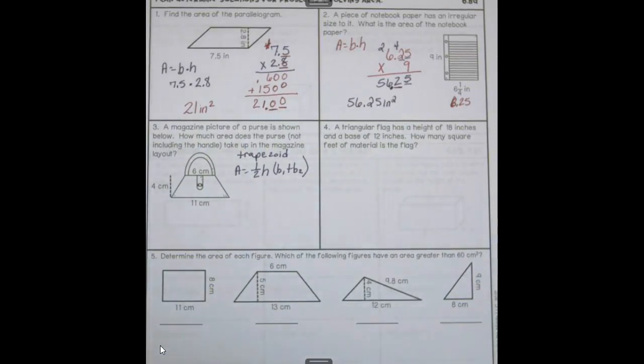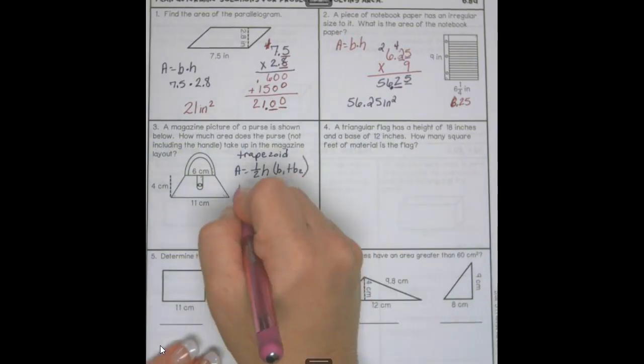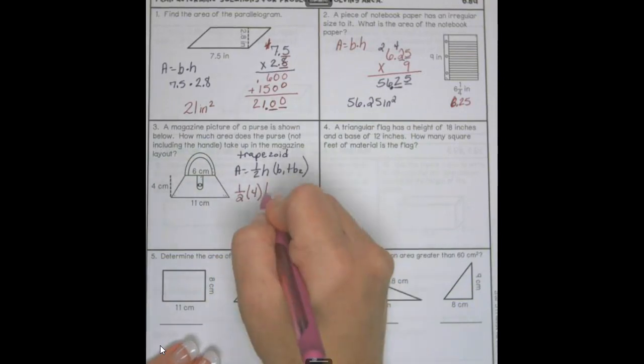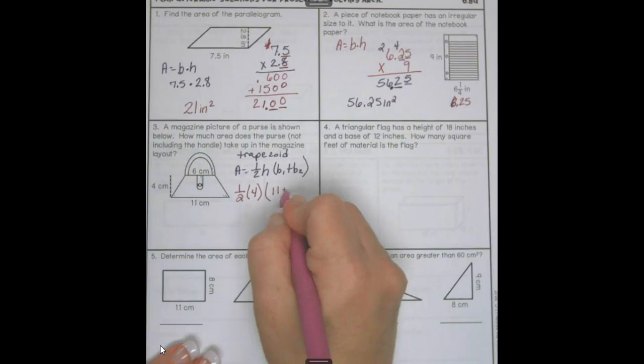So now I am just going to fill in the information. Half 4, b1 11 plus 6.